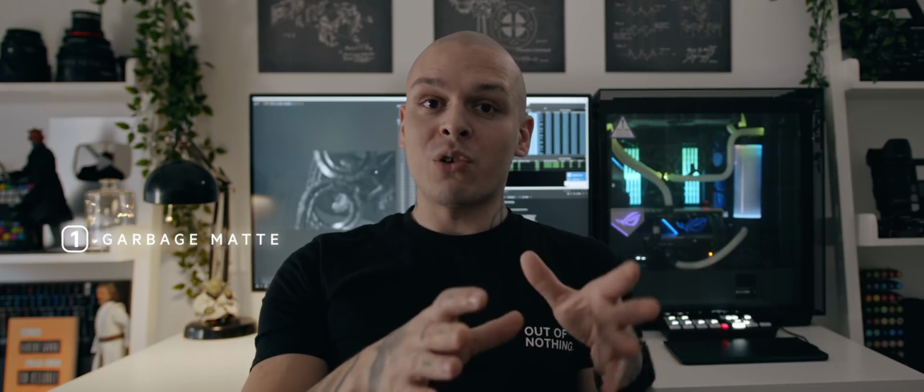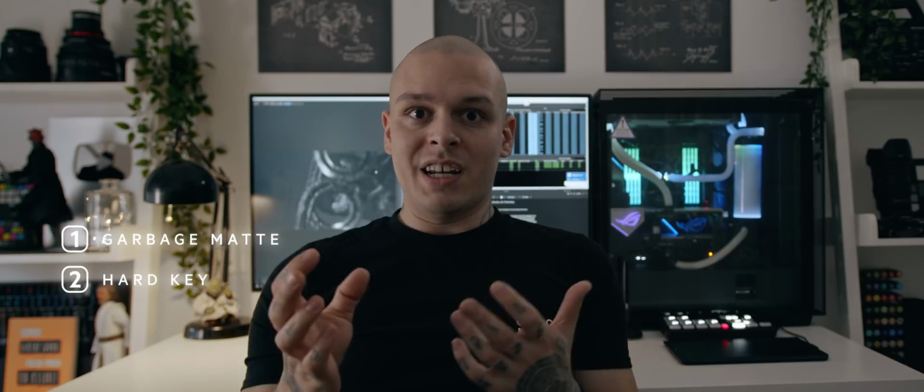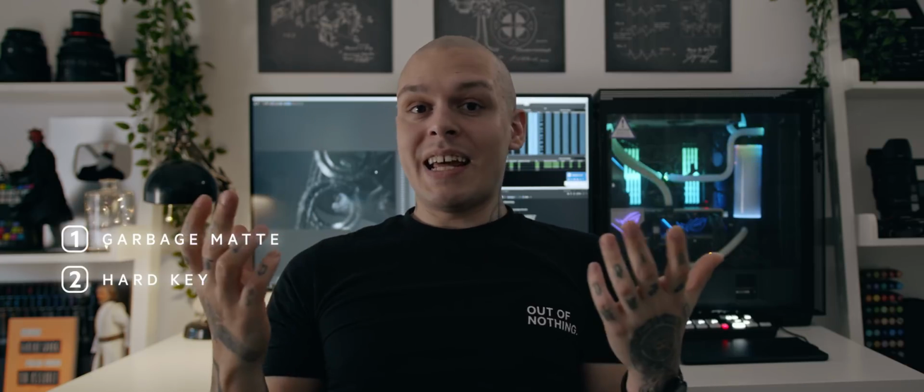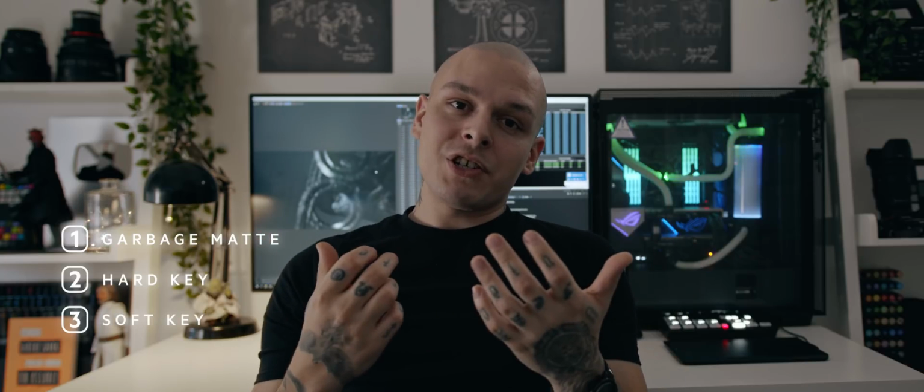So while keying, you should follow some simple steps. Firstly, garbage mattes. Remove all unwanted elements from your shot prior to any work. Secondly, determine your core key, the area that is 100% visible. And then, finally, refine your edges, get your edge key. All this will make sense in a second.